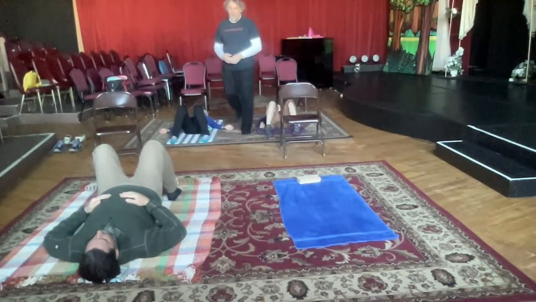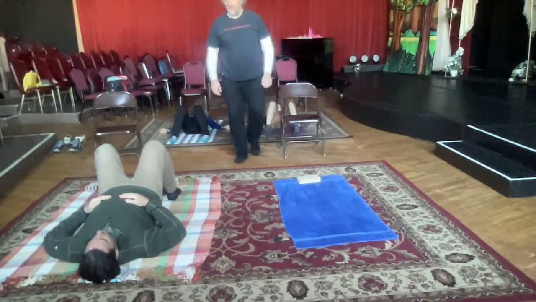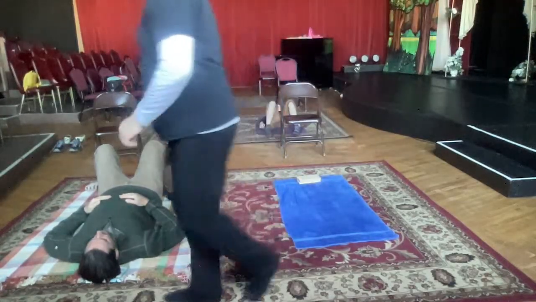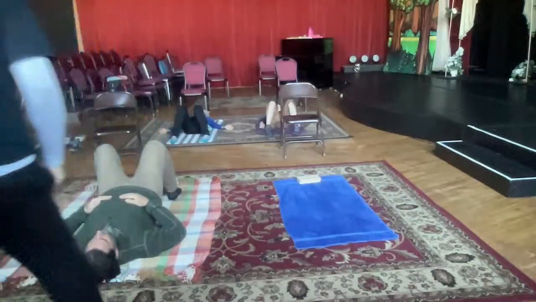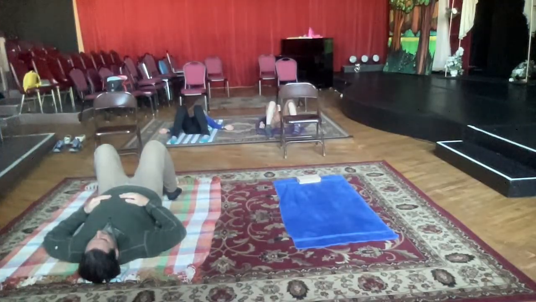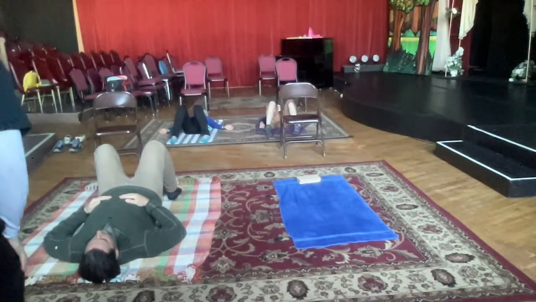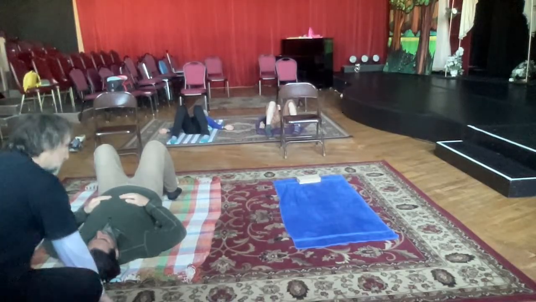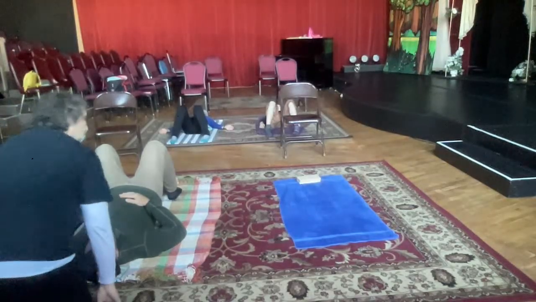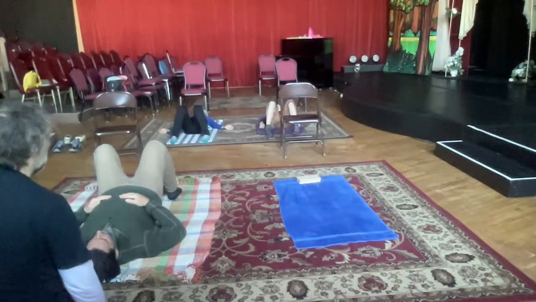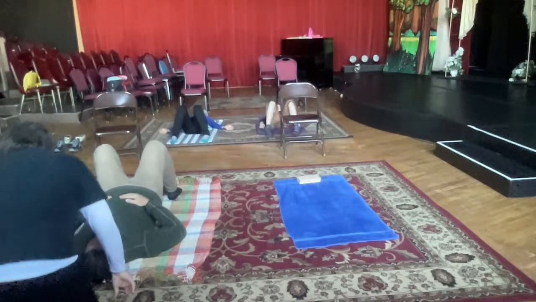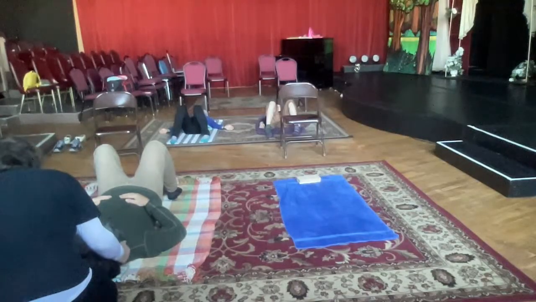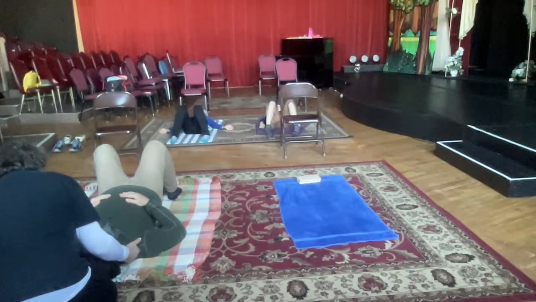So we were just talking about the connection of the back of the head to the floor, and you just allow the contact of the back of the head on the floor to bring about release of the muscles around the skull. Is that okay if I use my hands?